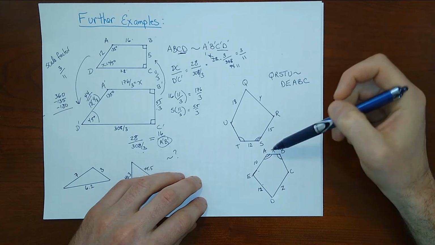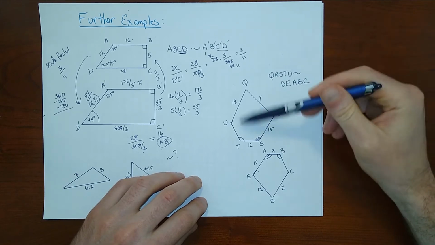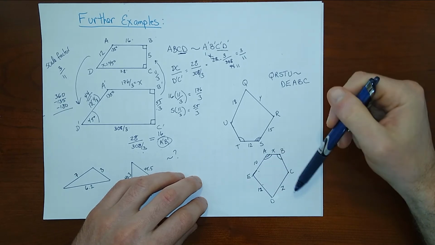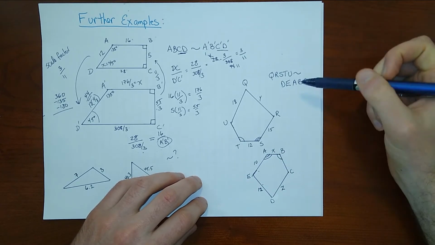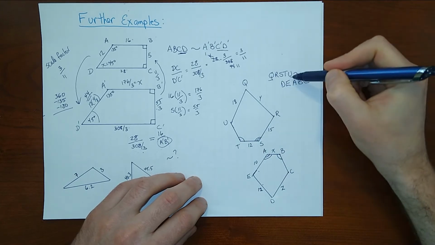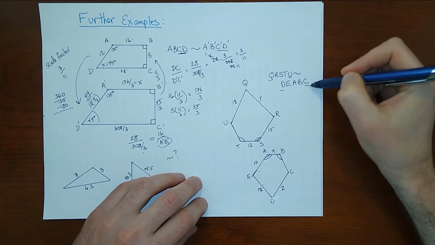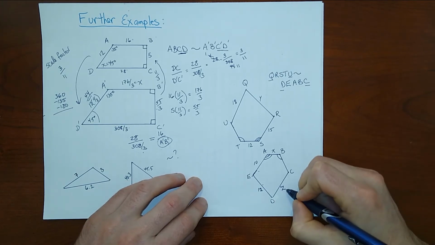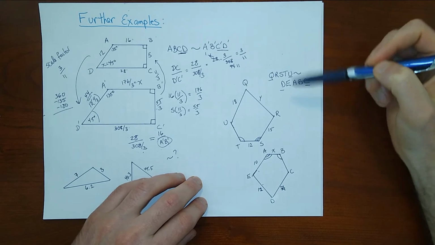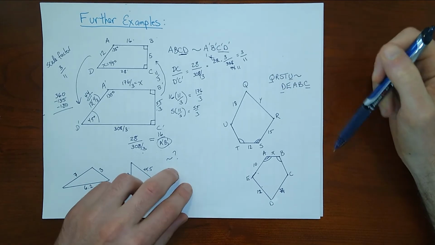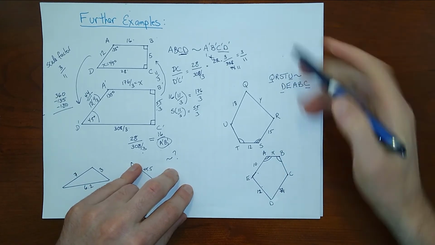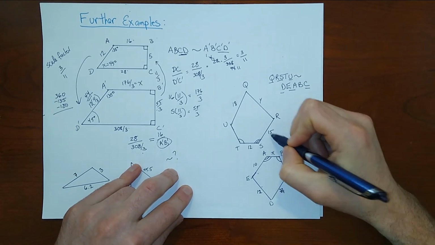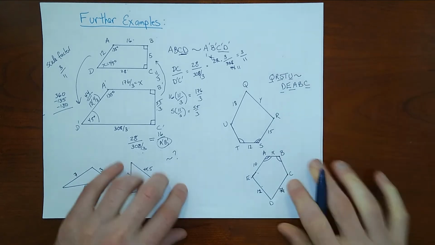But I approach this the same way. I'm looking for a side from this one that I know so that I can compare it to a side from the second figure that I also know. So let's see, QU would correspond to DC. DC is an unknown here, it's Z, so I'm not going to be able to use that one to find the scale factor. I need two that I know. RS is 15, that corresponds to EA. Well, there I have 15 and 10, so I can actually use that.